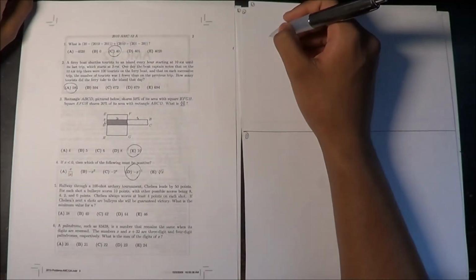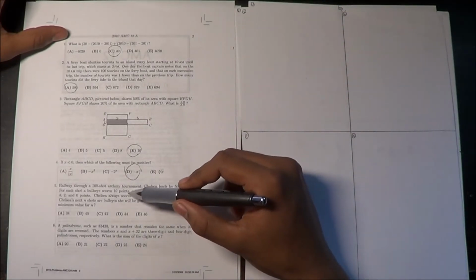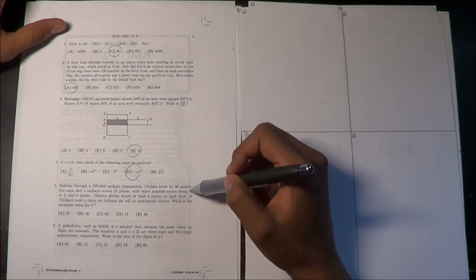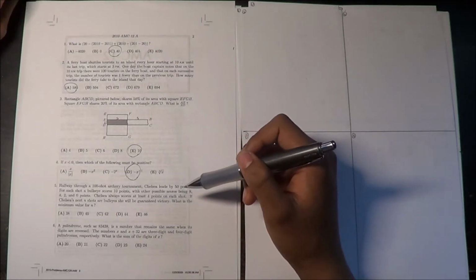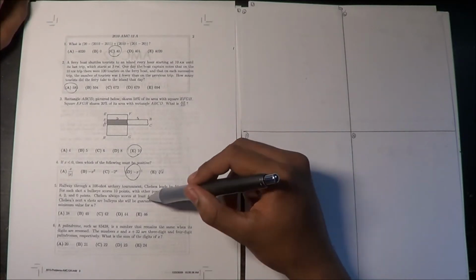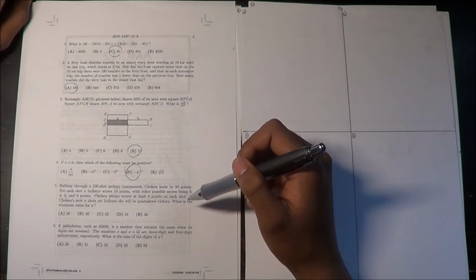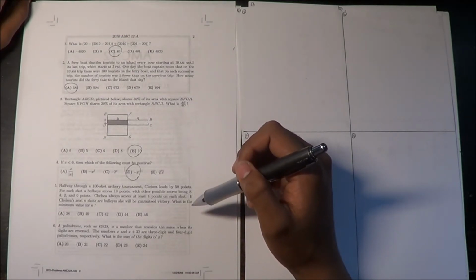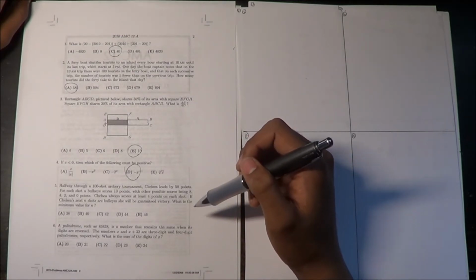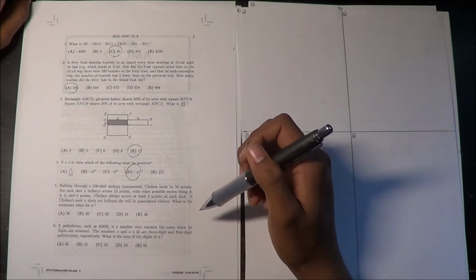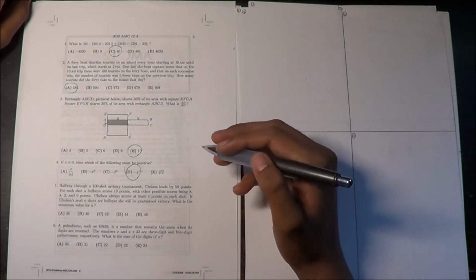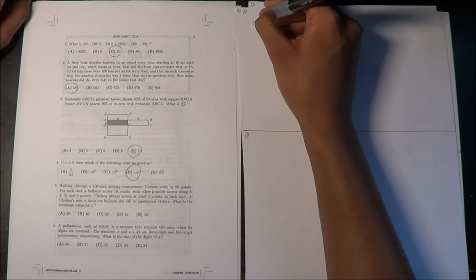Halfway through an archery tournament, Chelsea leads by 50 points. A bullseye scores 10 points. You could score these other possible points. She will always get at least 4 points on each shot. Find the minimum value for N. Okay, so Chelsea starts with 50 points.